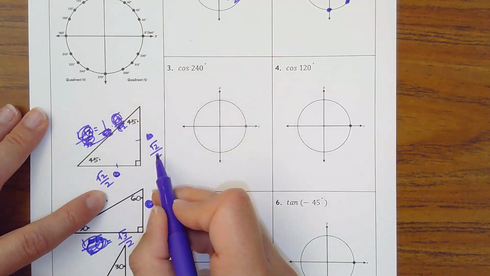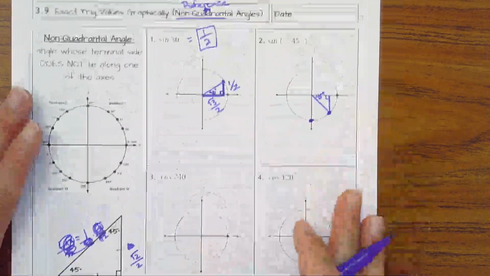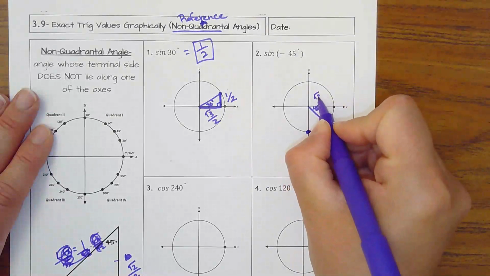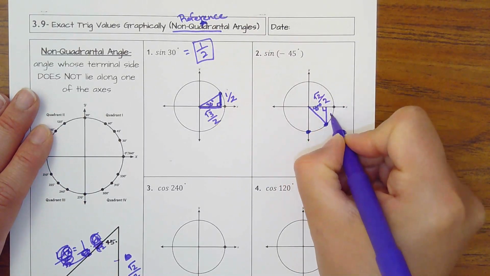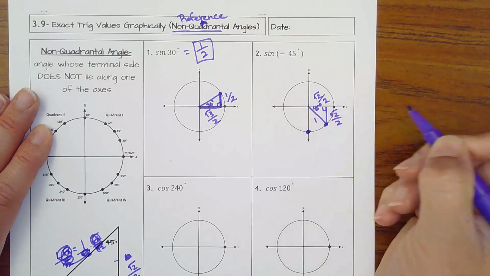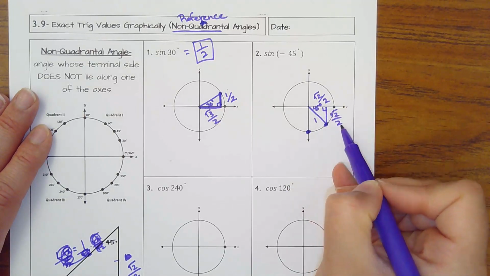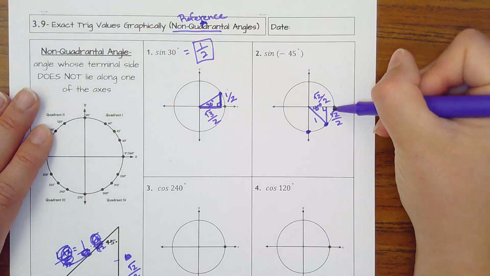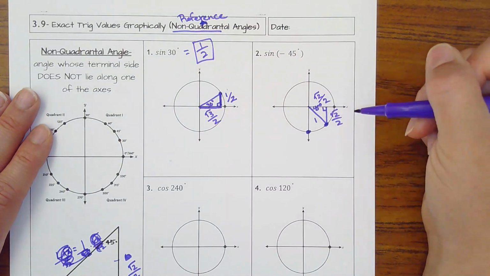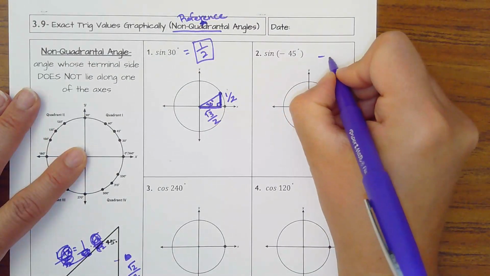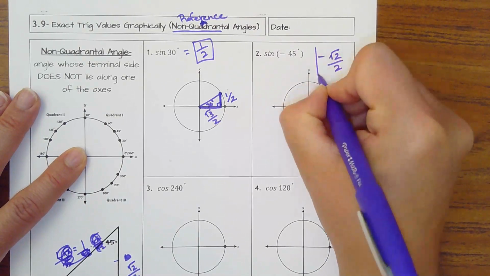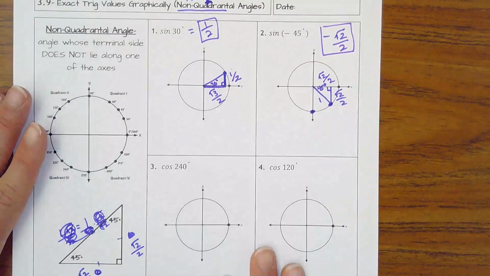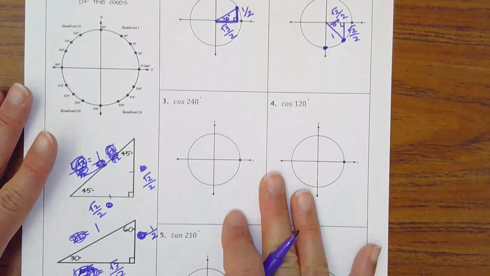So this is square root of 2, square root of 2, 1. So this would be square root of 2 over 2, square root of 2 over 2, 1. Sine is the y value, so this is square root of 2 over 2, but this is going down since we're in quadrant 4, so it'd be a negative square root of 2 over 2. Once you get all the reference angles figured out, you just keep reusing these same measurements.